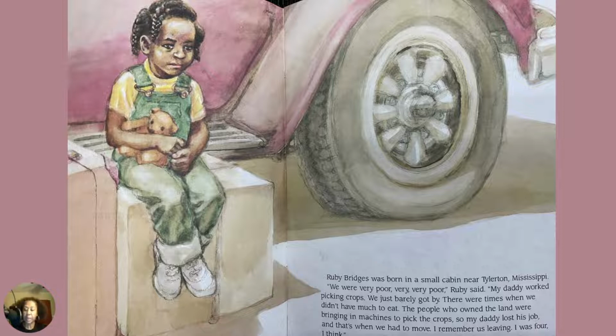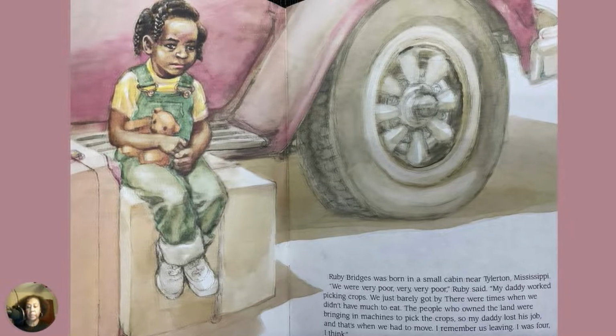Okay, let's go back to the passage. What do we know so far? We know that Ruby Bridges' family is very, very poor. We know that there were times they didn't have much to eat. And we also know that Daddy worked picking crops. So if we read on a little bit further, I can identify a cause and effect relationship. I also see a signal word or signal language, or some might say clue word. Can you find it?